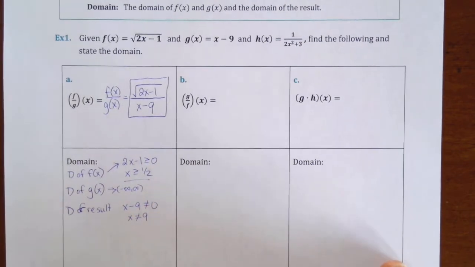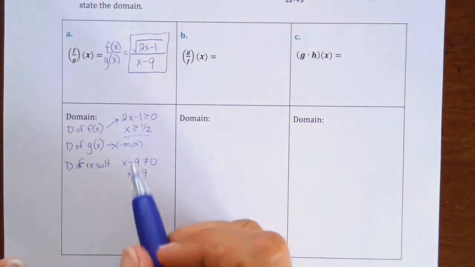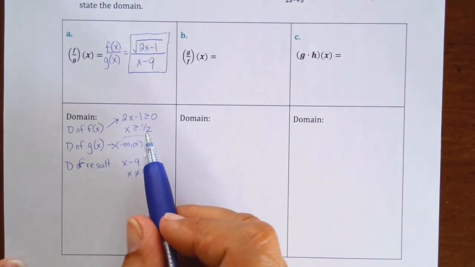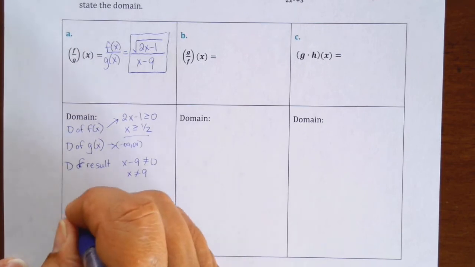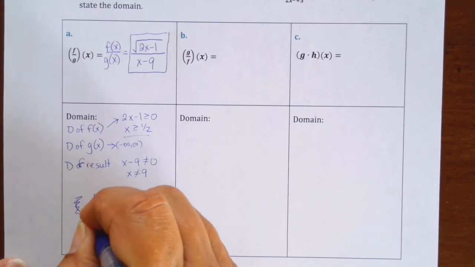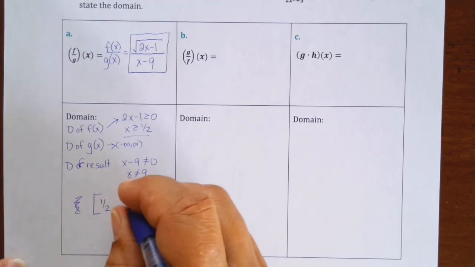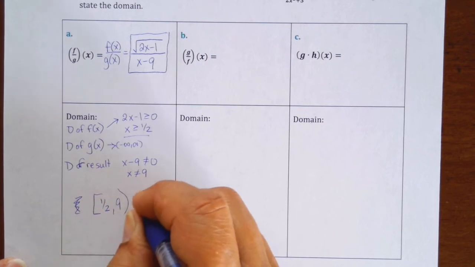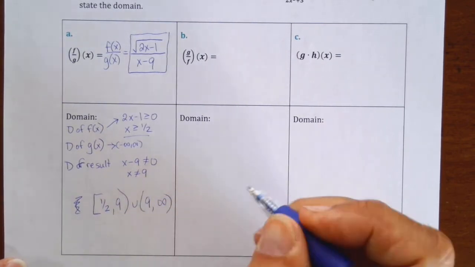All right, so our answer is going to be all real numbers greater than or equal to 1/2. That has to be true, but I also have to take out 9. So that would be from 1/2, including 1/2, and I'm going to stop at 9, and then I take 9 out, and then I start back up again at 9, and I can go all the way to infinity.